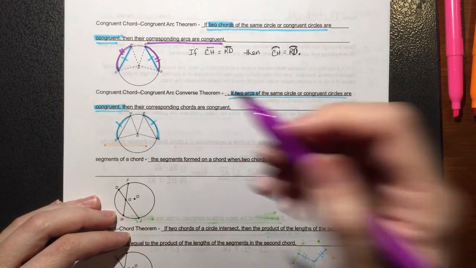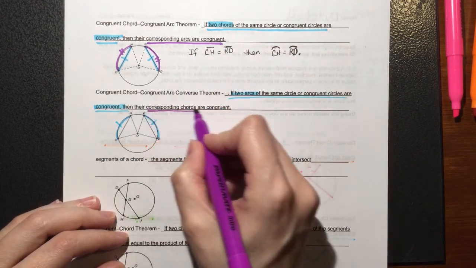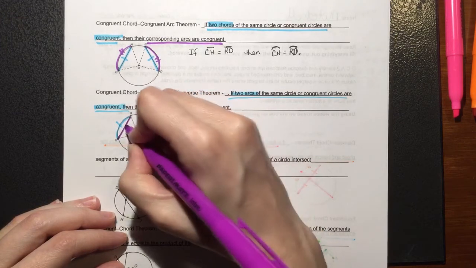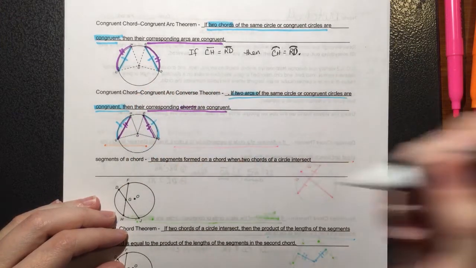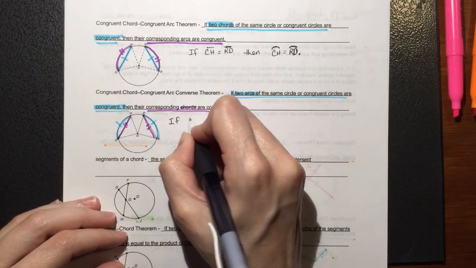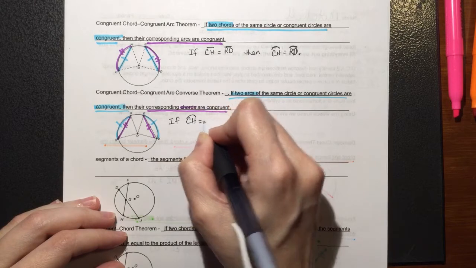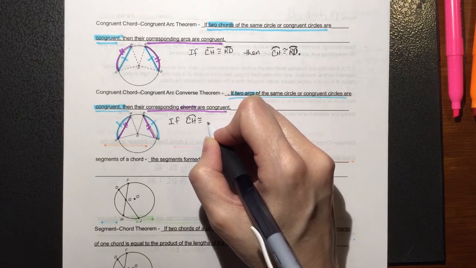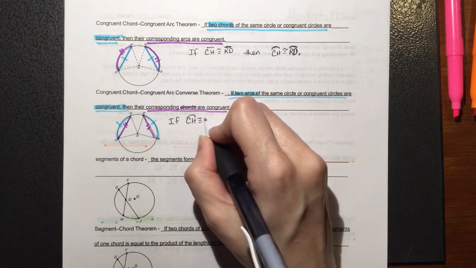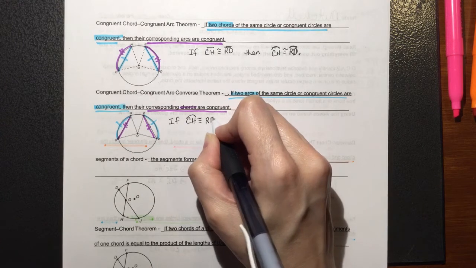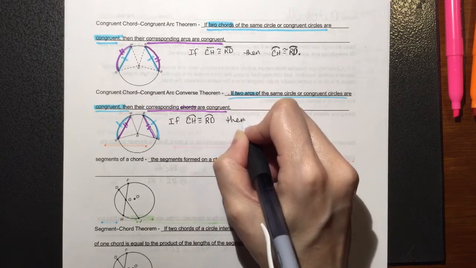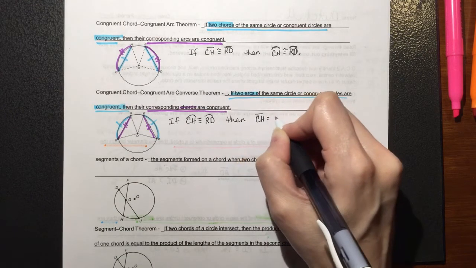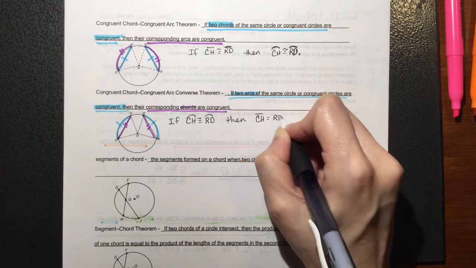So if we have a situation where they tell us those two arcs are congruent, then we can say that the chords are congruent. So chord CH is going to be congruent to chord RD. So to put that into symbols, if they tell you that arc CH is equal and congruent to arc RD, then you can say that segment or chord CH is equal to chord RD.